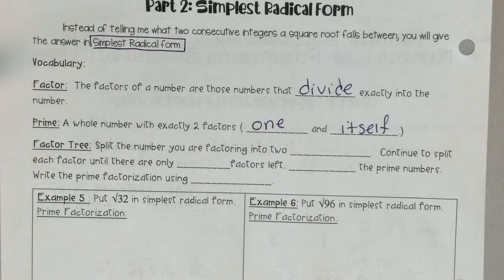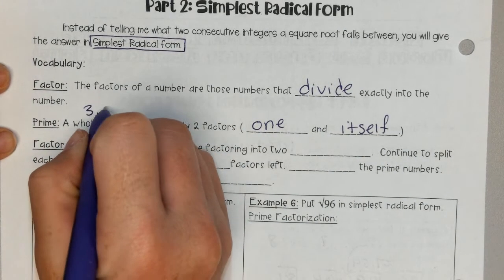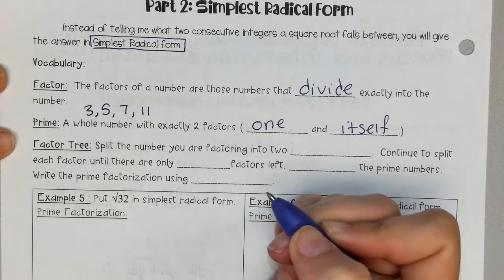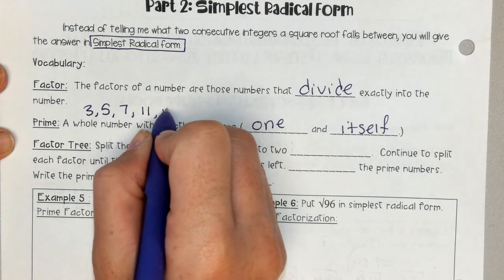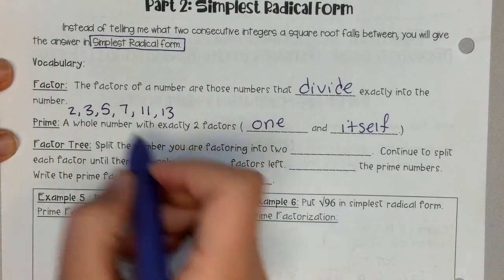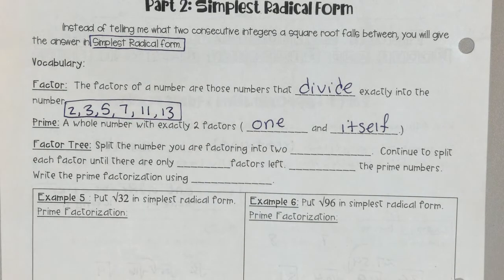So 3 is a prime number. 5 is a prime number. 7 is a prime number. 11 is a prime number. 13 is a prime number. 2 is a prime number. These are prime numbers that you have to know. When we're doing our simplest radical form, once we get to that point, we'll stop.